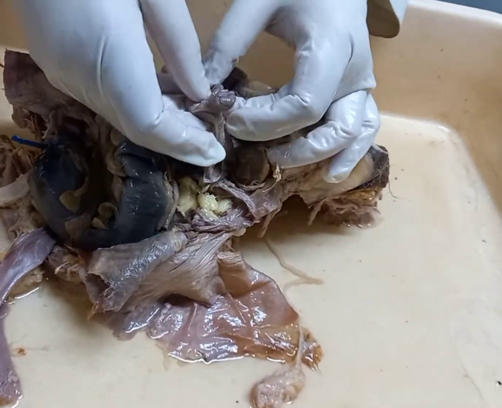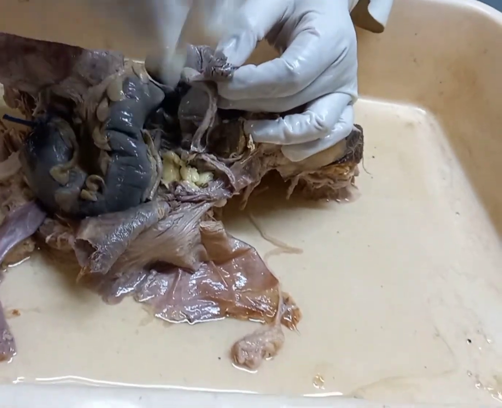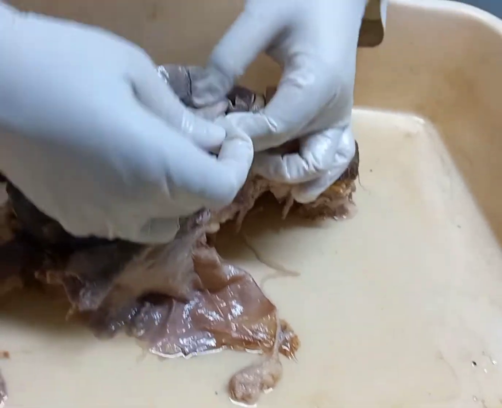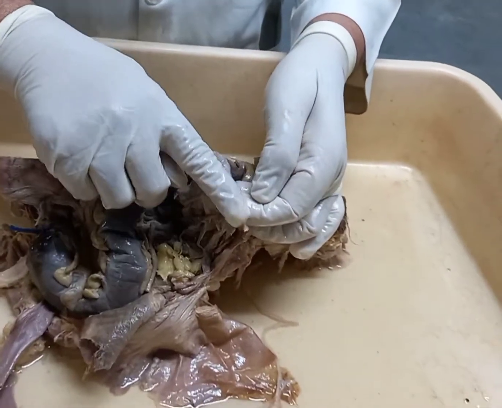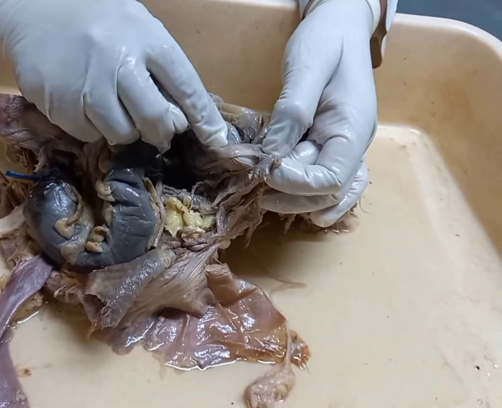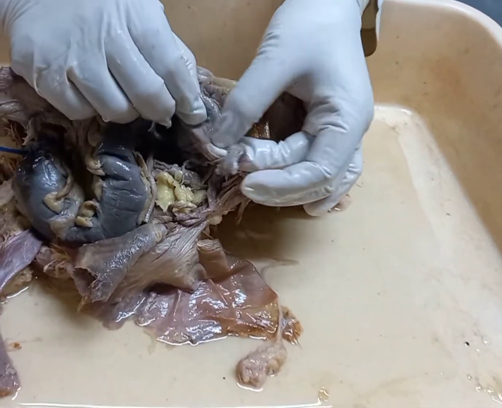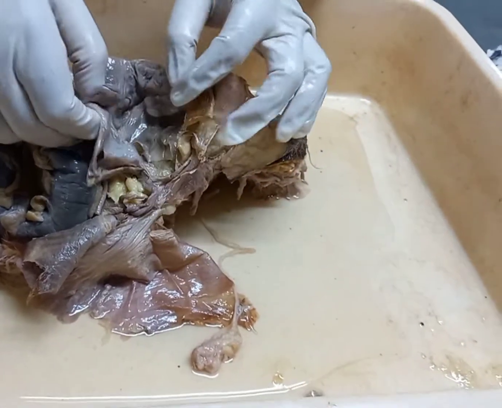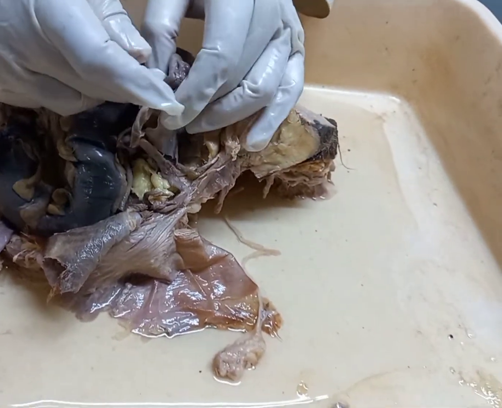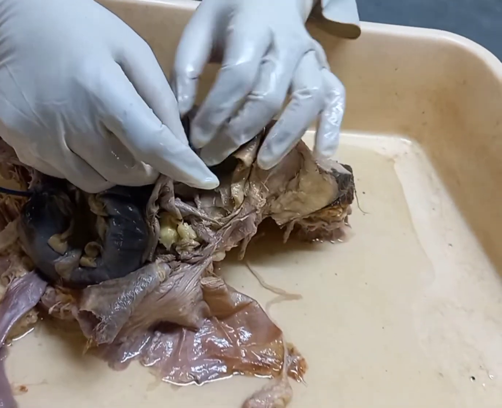Thus it suspends not only the ovary, it also suspends the terminal fimbriated end of the fallopian tube, and it contains the ovarian artery, ovarian vein, the lymphatics, and the autonomic nerves which are coming here. So there is a mesosalpinx, a mesometrium, a mesovarium, and the suspensory ligament of the ovary.